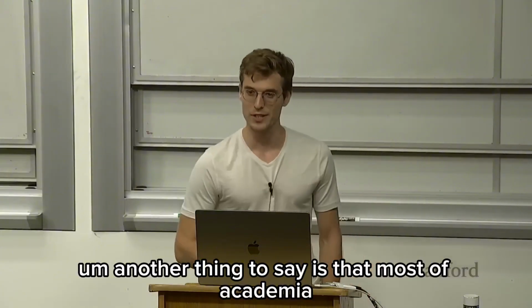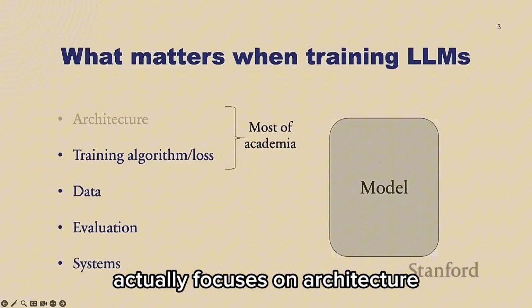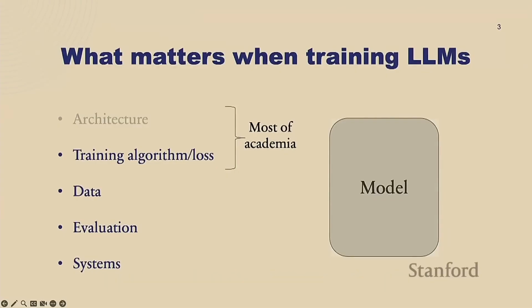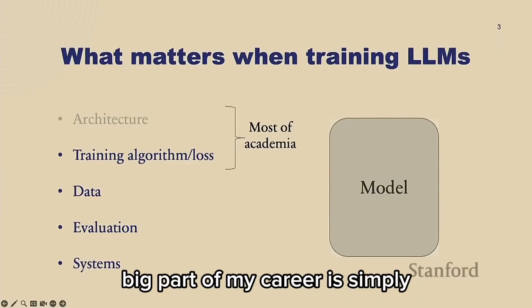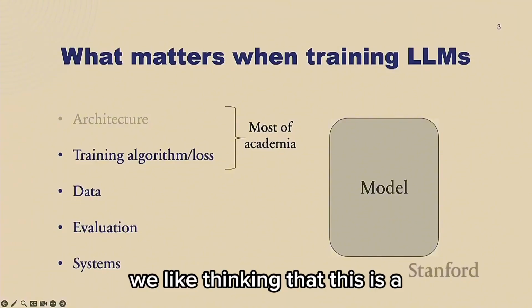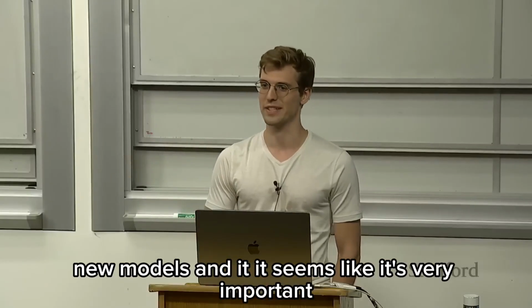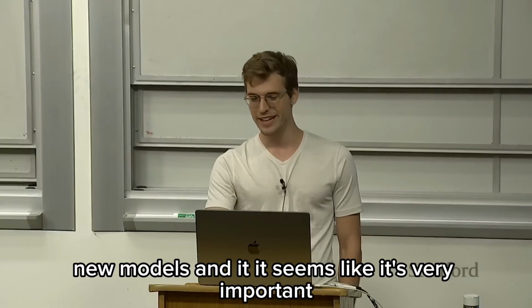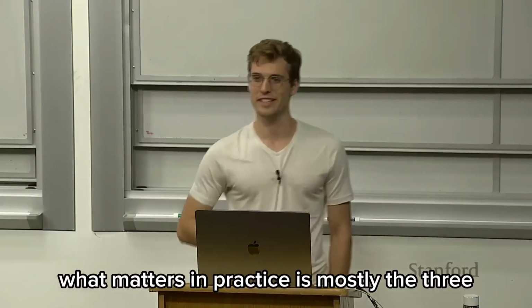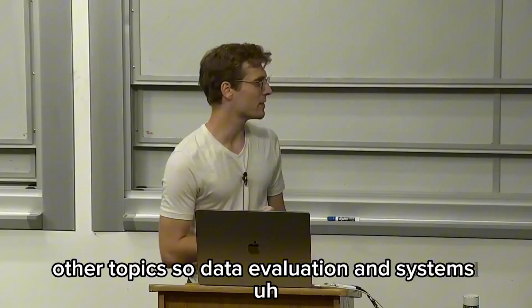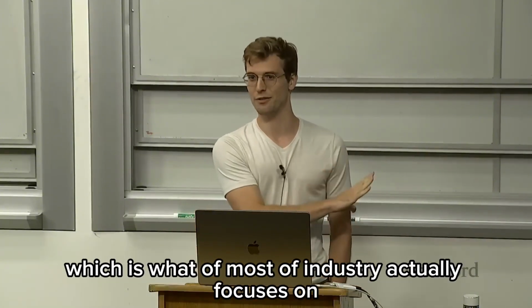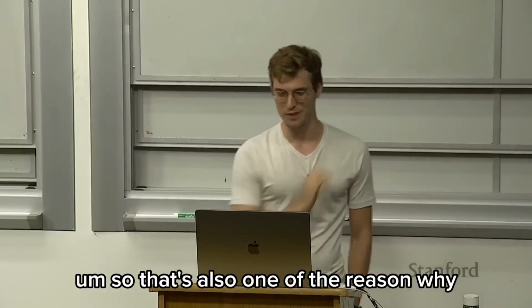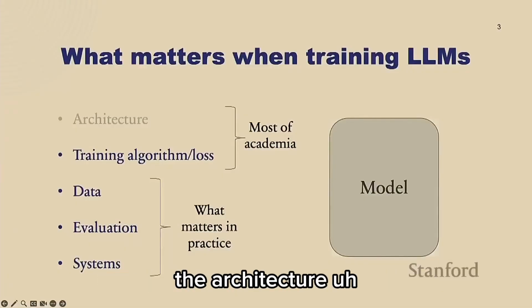Another thing to say is that most of academia focuses on architecture, training algorithms and losses. As academics, and I've done that for a big part of my career, we like thinking that we make new architectures and new models, and it seems very important. But in reality, honestly, what matters in practice is mostly the 3 other topics: data, evaluation and systems, which is what most of industry focuses on. That's also one of the reasons why I don't want to talk too much about the architecture, because really the rest is super important.